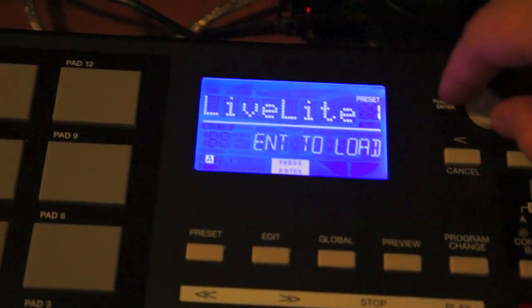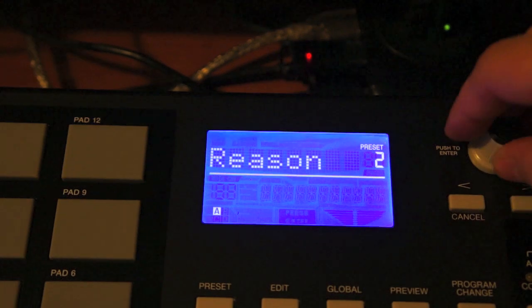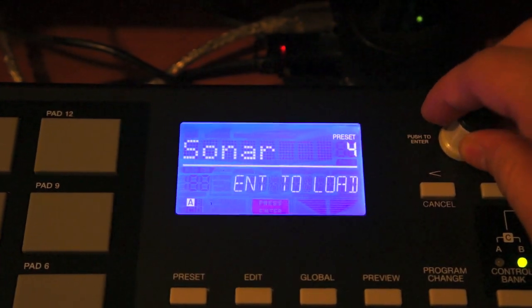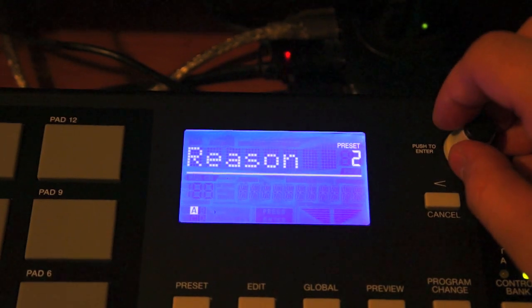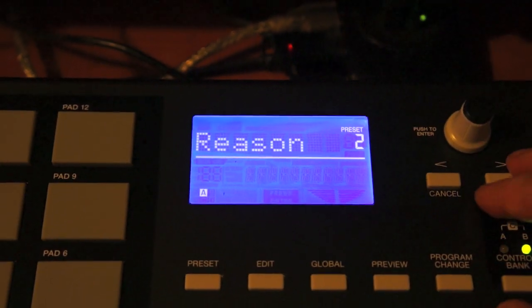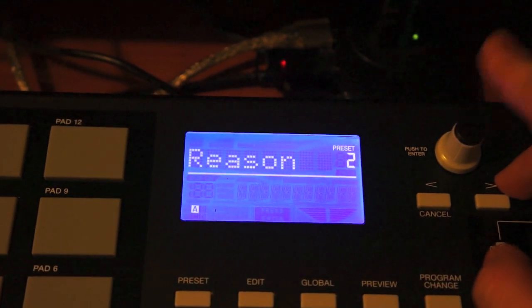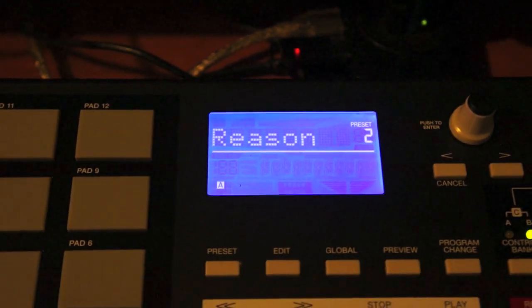What you want to do is set it to the actual software you're using, so you've got Reason, Cubase, Sonar, and so on. I'm using Reason, so you want to do that. And then you want to press enter, which is the same button, push down, so it enters it. So that's the main thing.